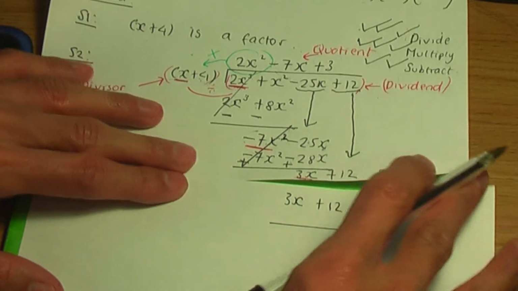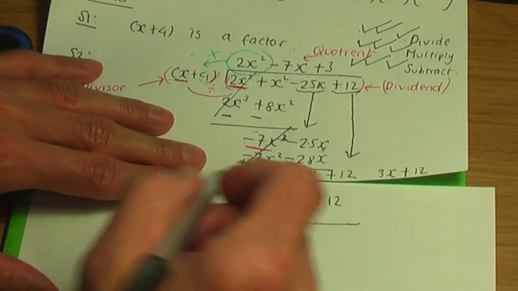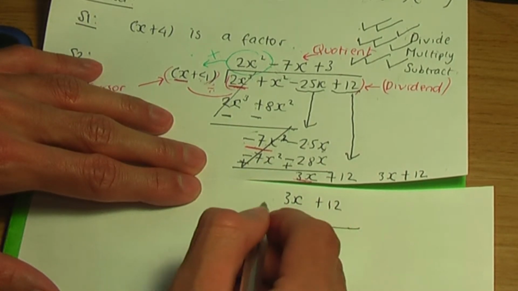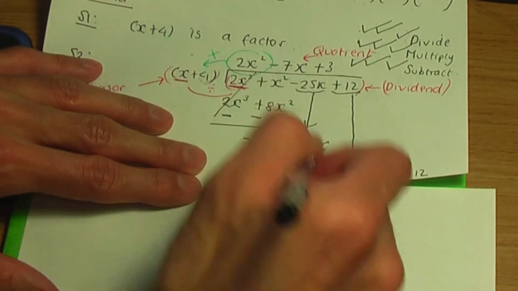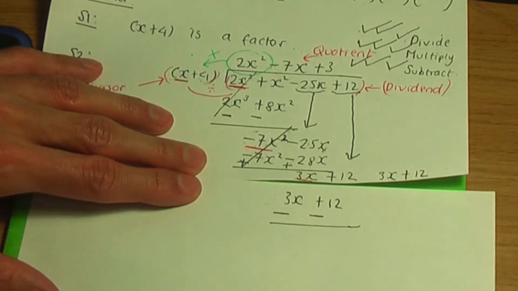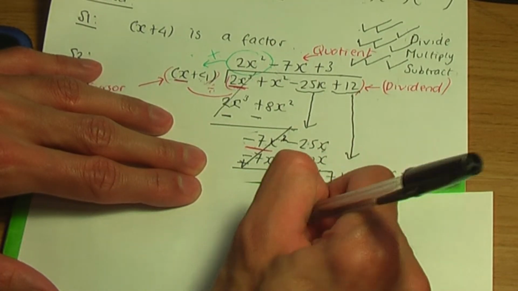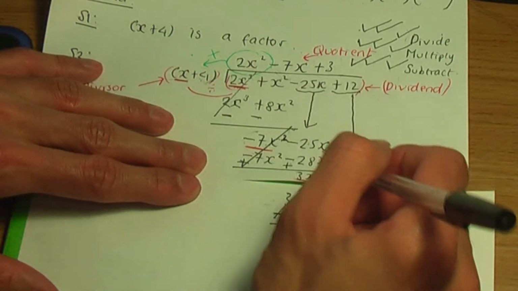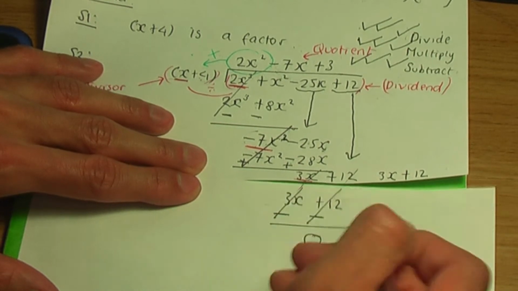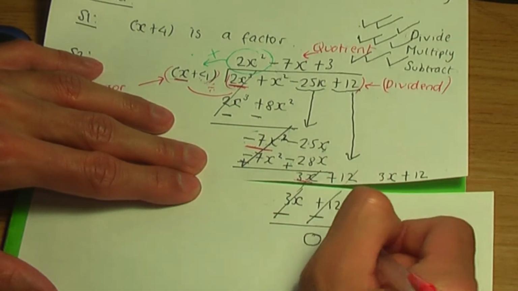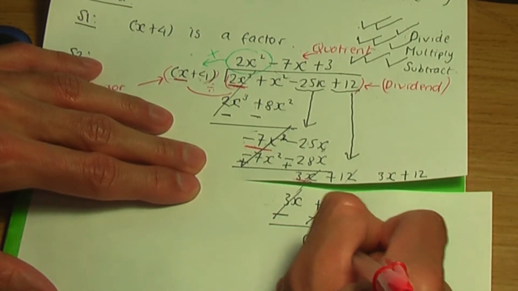So remember, the next operation, as I said, is to subtract. And subtract means only reverse the bottom two signs. So this plus, let's reverse it to minus. This plus, let's reverse it to minus. And when you add the terms, 3x minus 3x is nothing. These terms cancel. 12 minus 12 is nothing. The remainder is 0. So this term at the end is your remainder. So the remainder is 0.